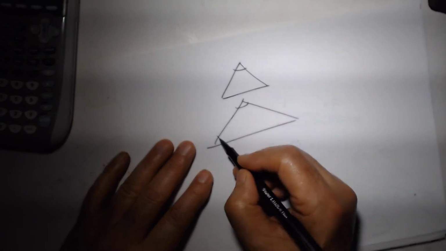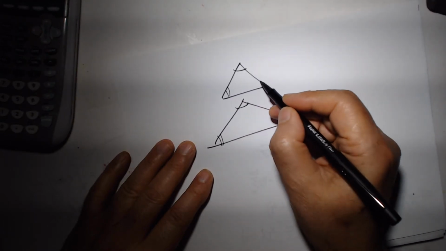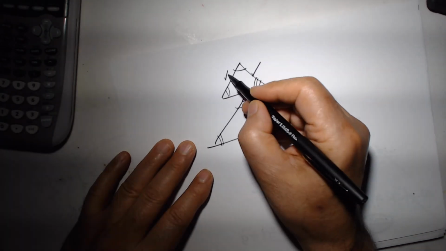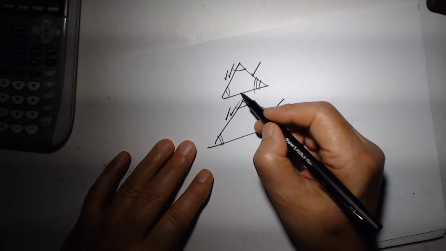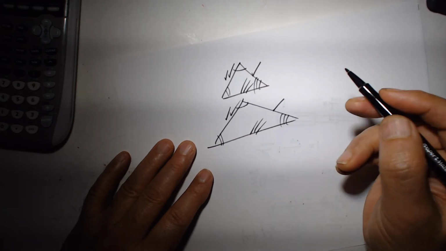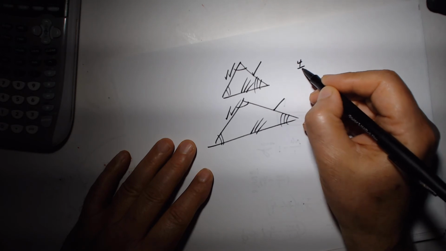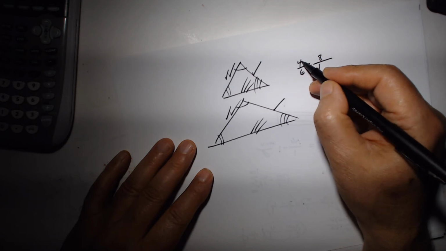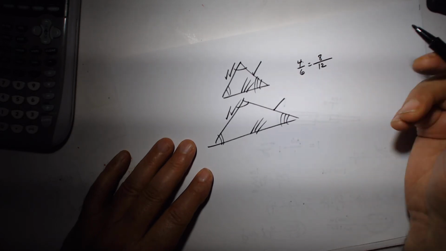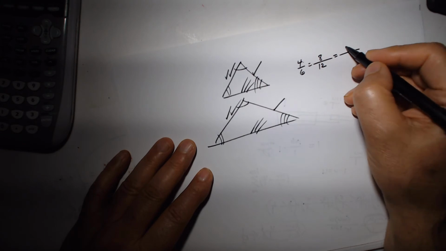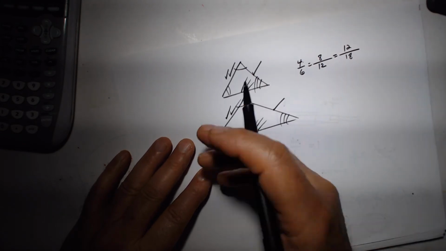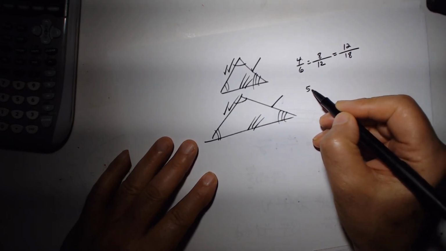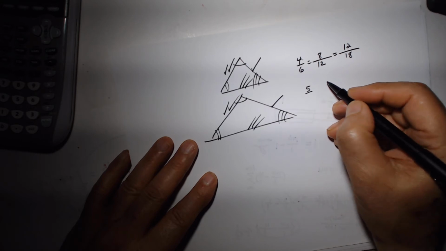Therefore, if these corresponding angles are the same, the ratio of these to these must be the same as the ratio of these to these, and the same as the ratio of these to these. Like 4 over 6, the next one must be 8 over 12, that's 2/3, and the next is 12 over 18. That's the ratio. If you take a number as your first number, multiply by the ratio.